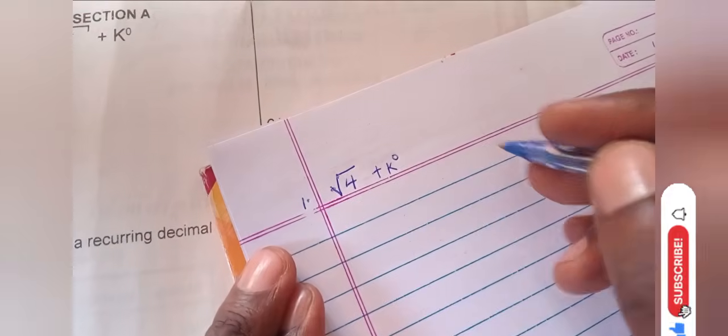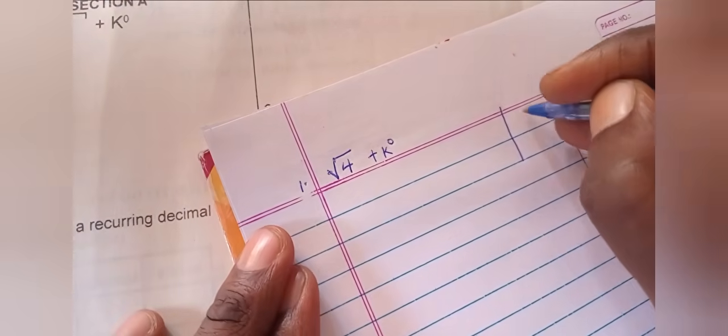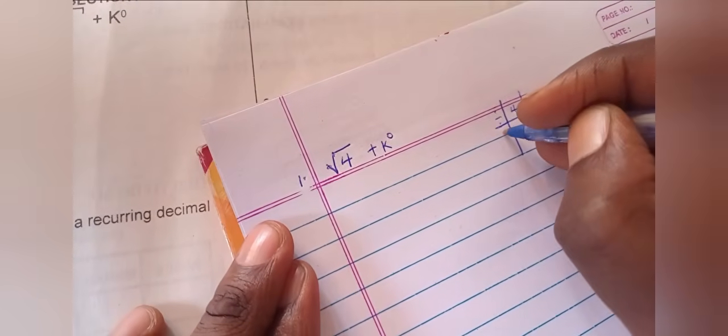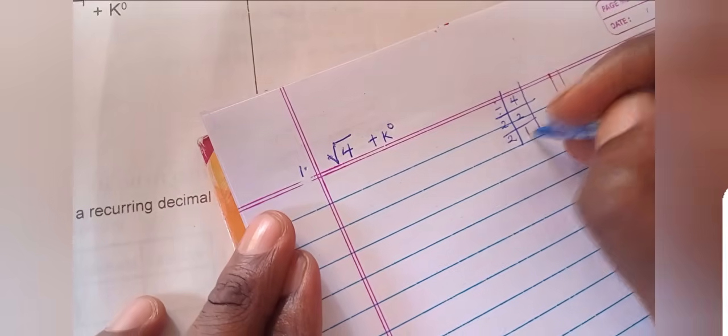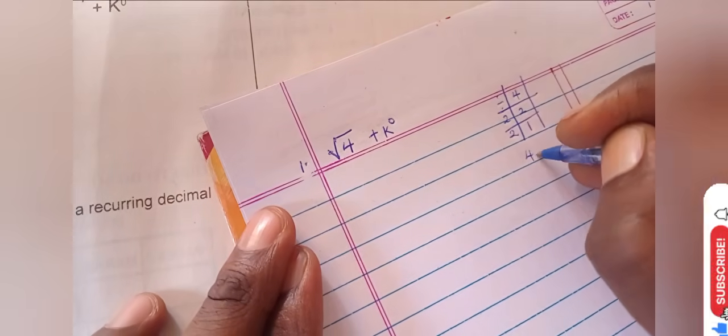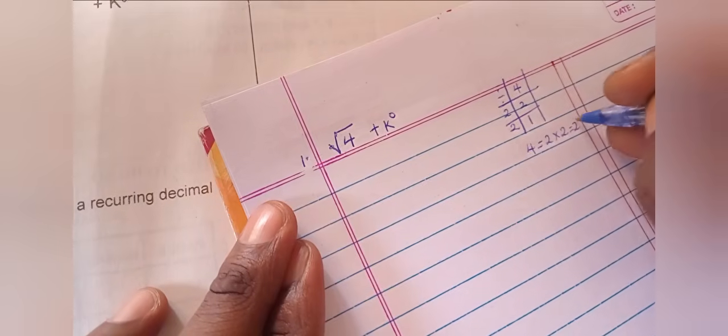The square root of 4, we already know it as 2, but we can first prime factorize 4. By division, when I divide by 2, I get 2. When I divide by 2, I get 1. So it means 4 is the same as 2 times 2, or 2 power 2.